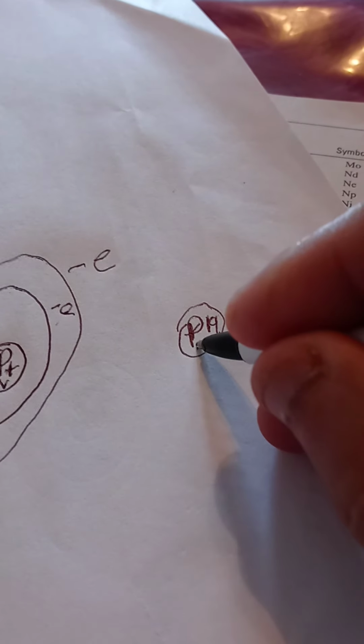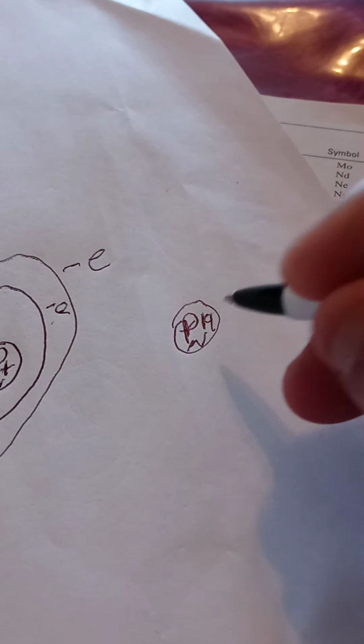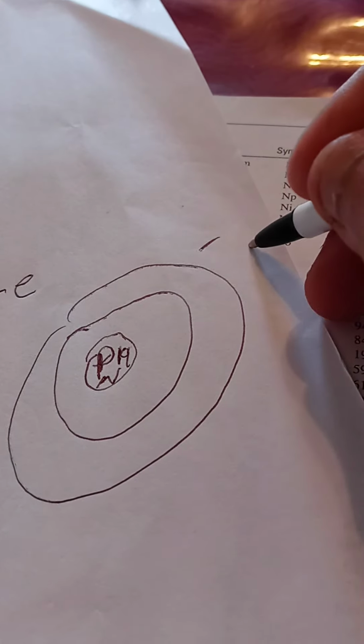P19, that's the atomic number. Then you have N for neutrons, which are neutral, no charge at all. Okay? Then you have the other shell, of course, with the electrons around here. Okay? That's how it works in chemistry. So this is for the beginning.